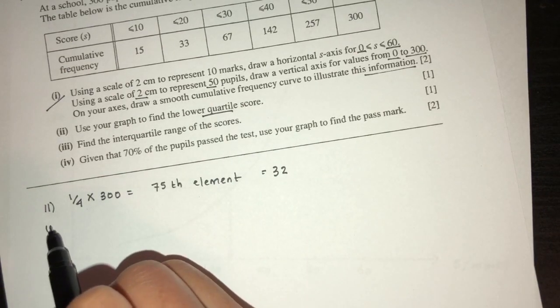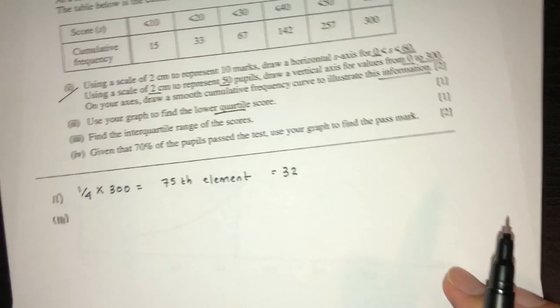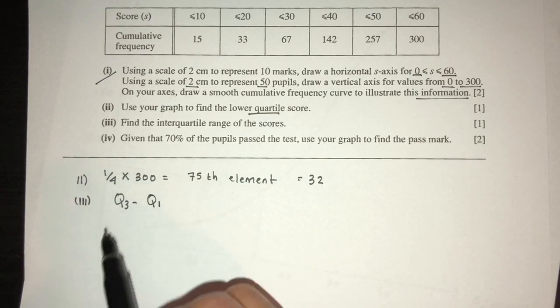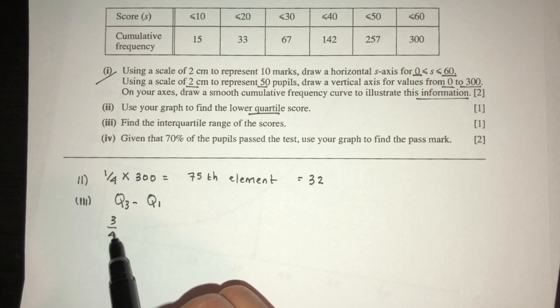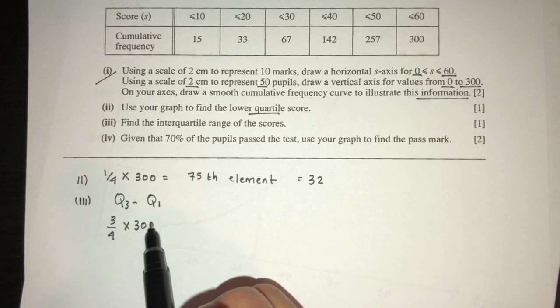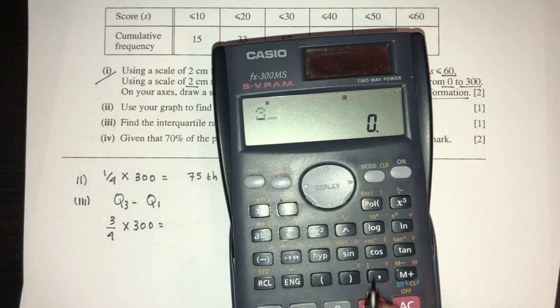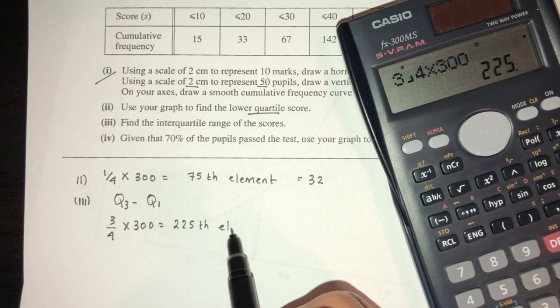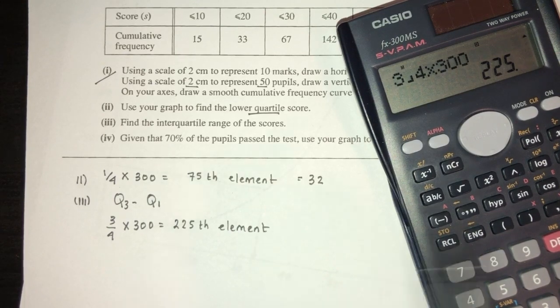Now for part 3, we have to find the range of the score. So the range is Q3 minus Q1. Q3 is 3/4 times 300. That is 3 times 75. So 3/4 times 300. That will be 225 element. That should be found on your graph again.